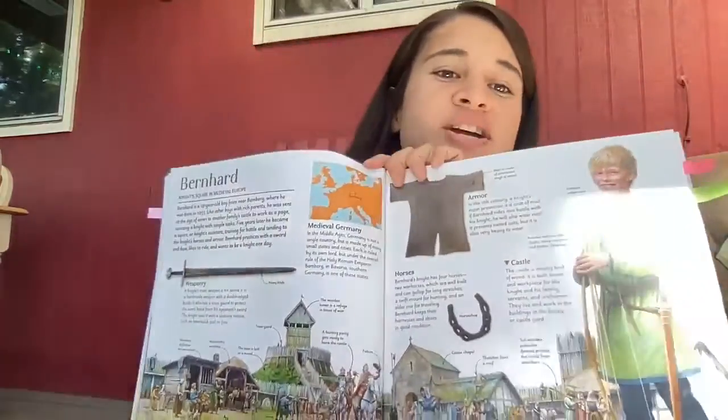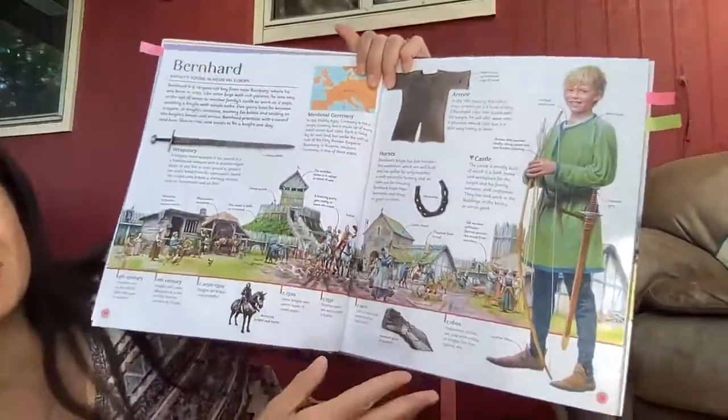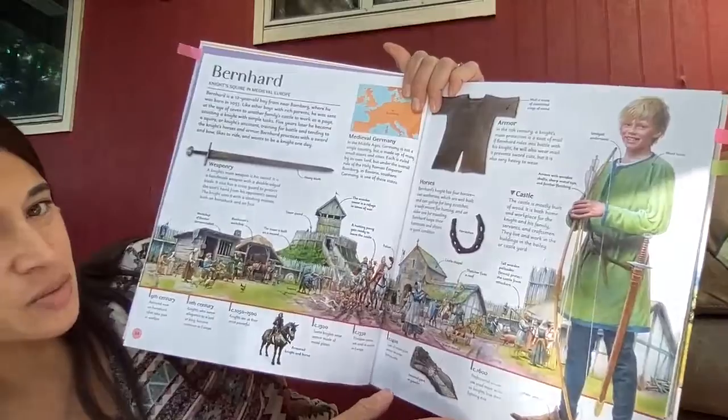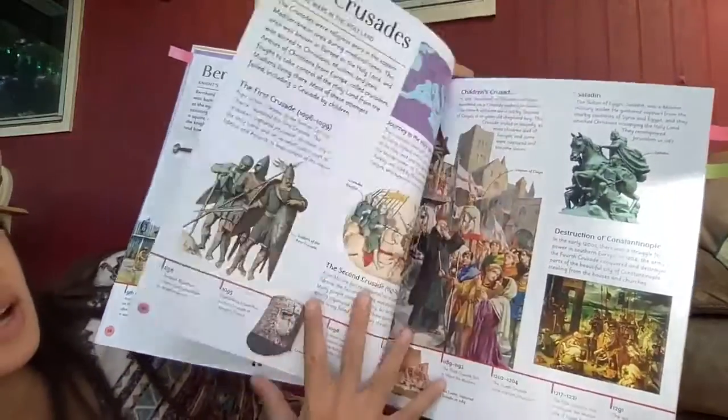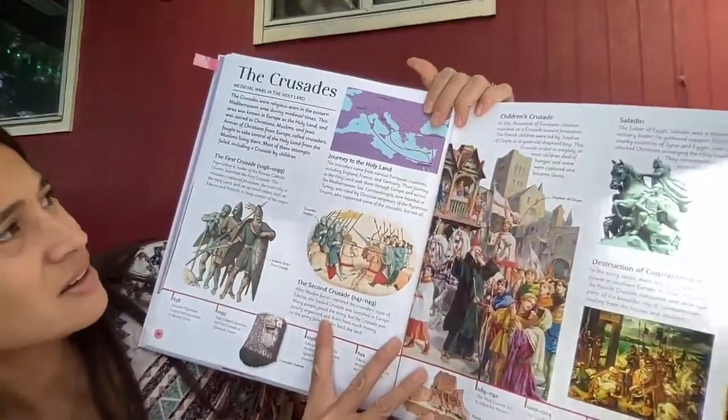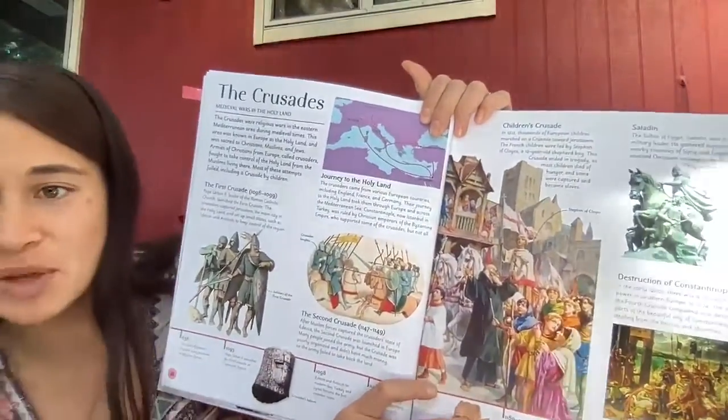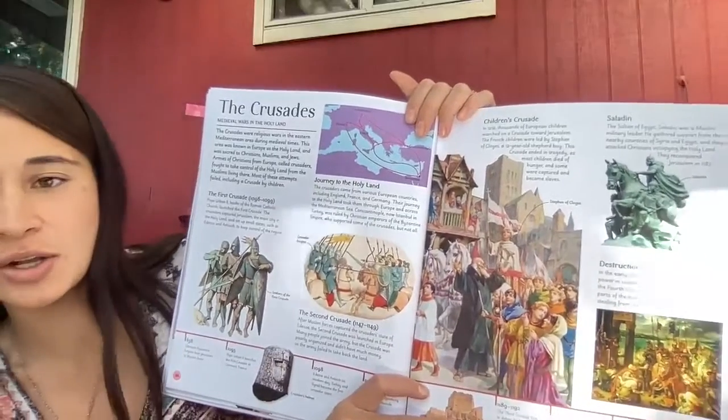And it's really neat. Also, I'll just kind of show you the pages. The illustrations I feel like are really beautiful. And I feel like they really try to depict what life would have been like. And then some of them won't show a particular kid.